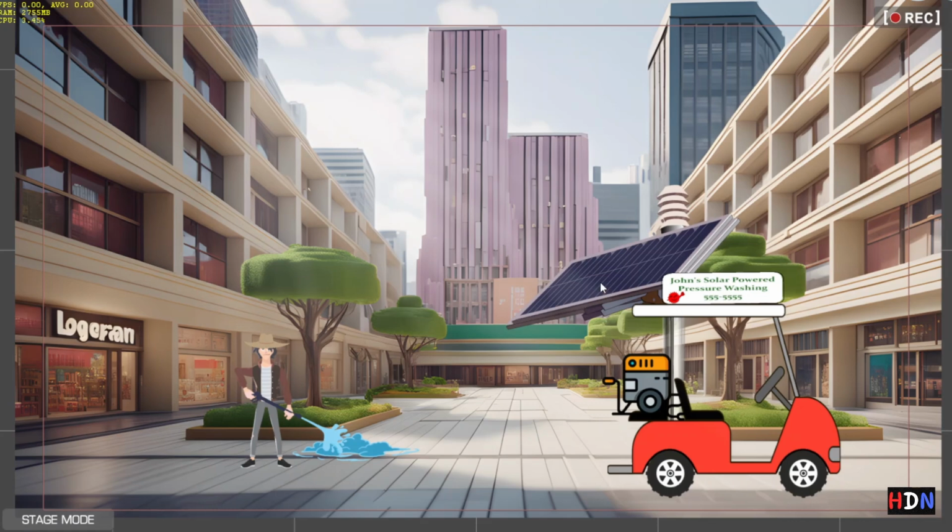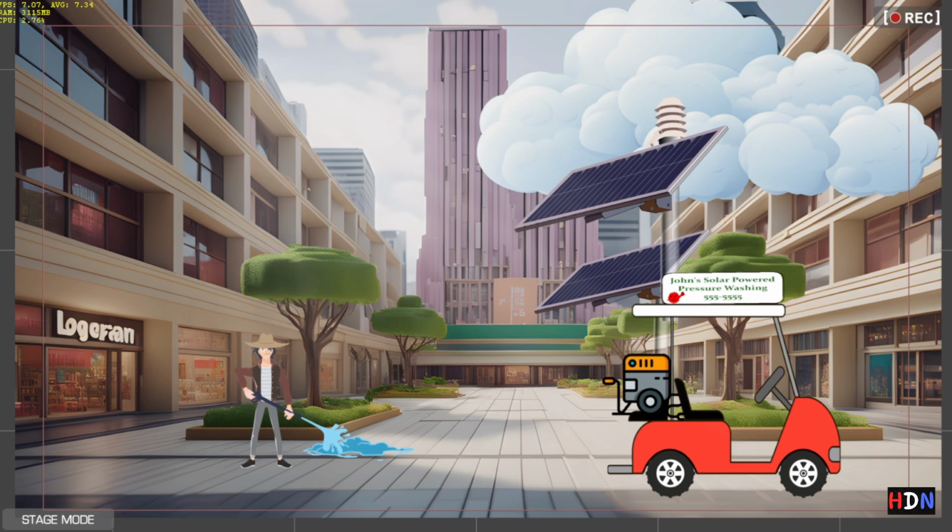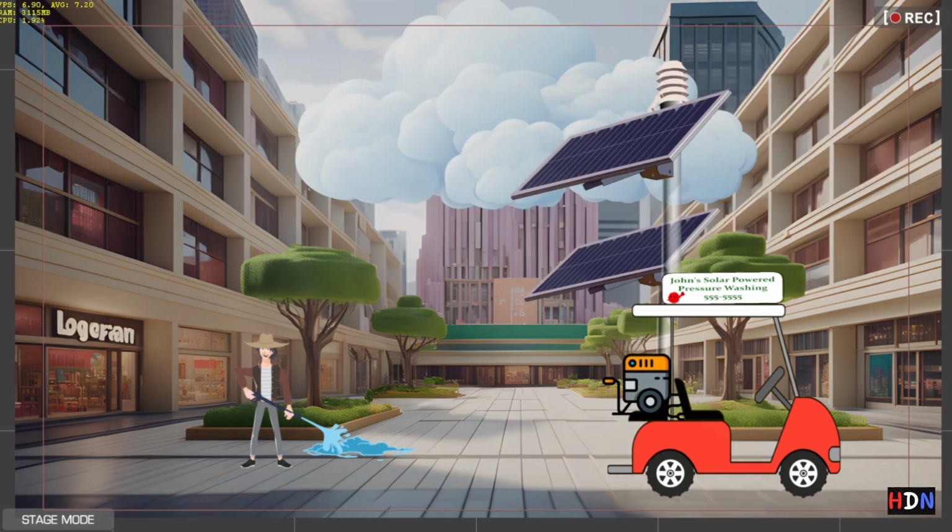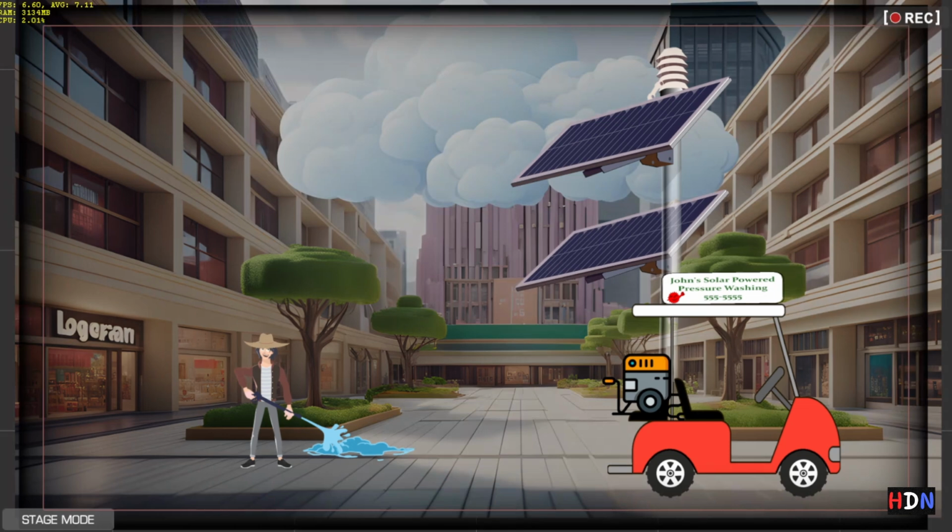And then we're also going to make these guys smaller. Let's take a look at that. Yeah, now those panels grow as they climb.